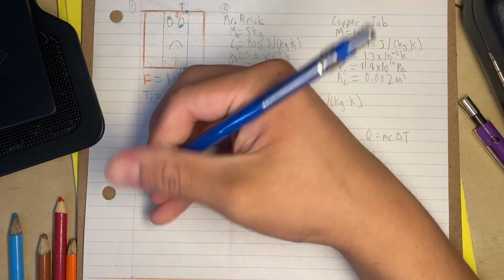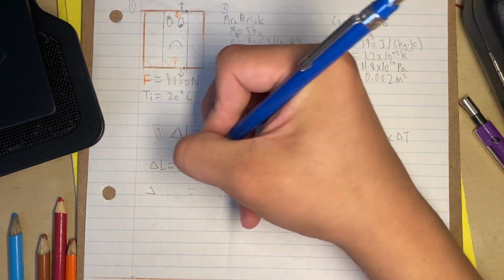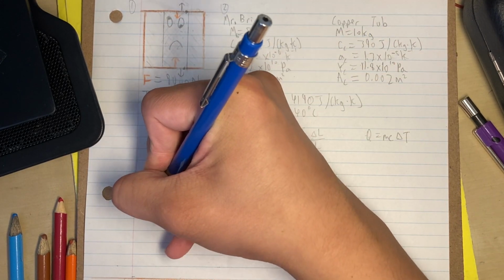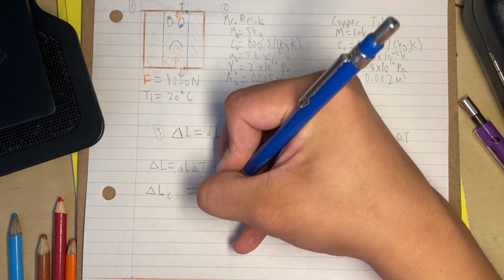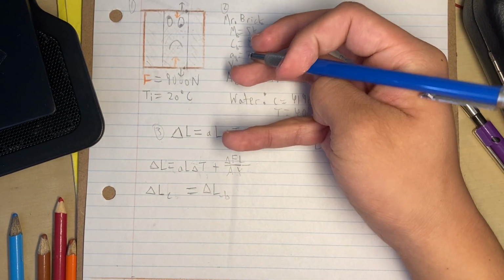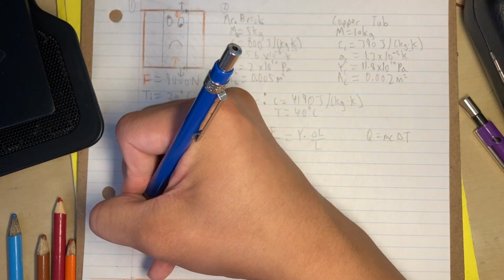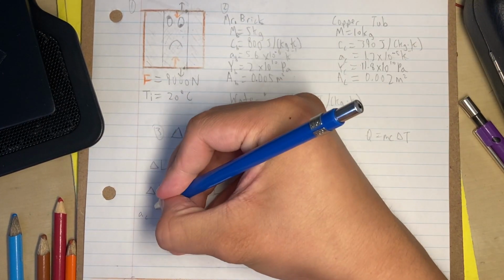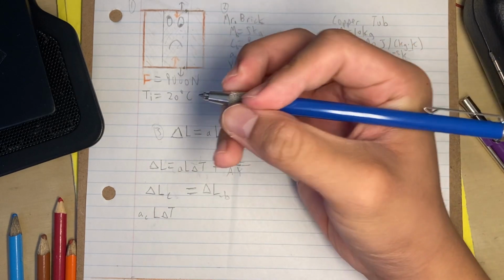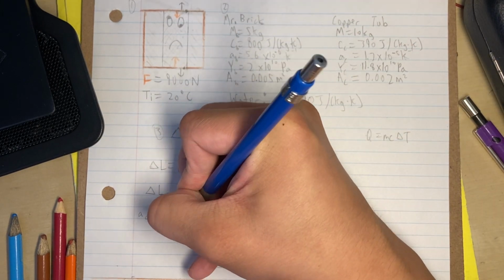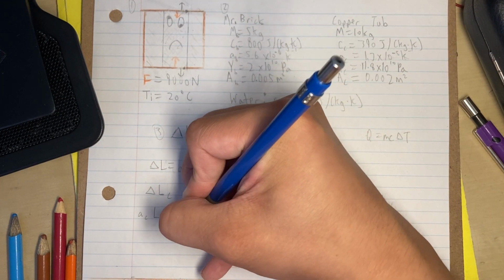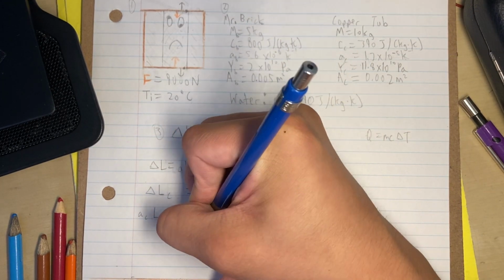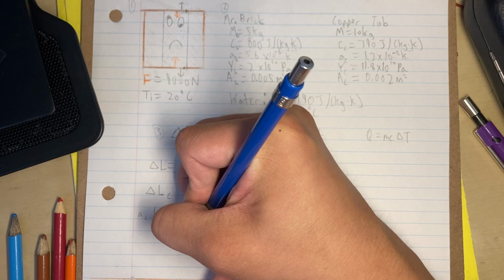And then what you're going to do is delta L of the copper is equal to delta L of Mr. Brick. And then you'll have, let's see, A copper L delta T plus delta F L over AY. These will be C.